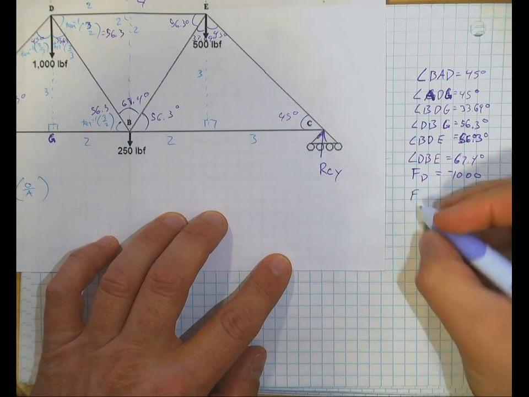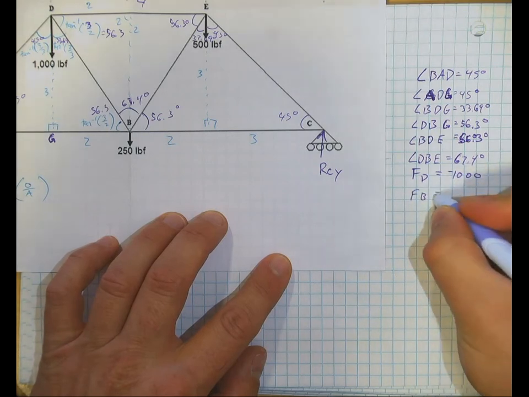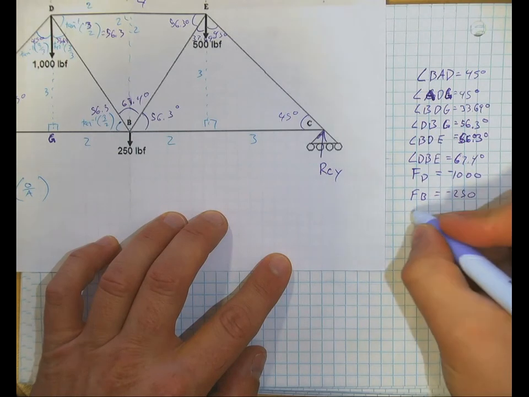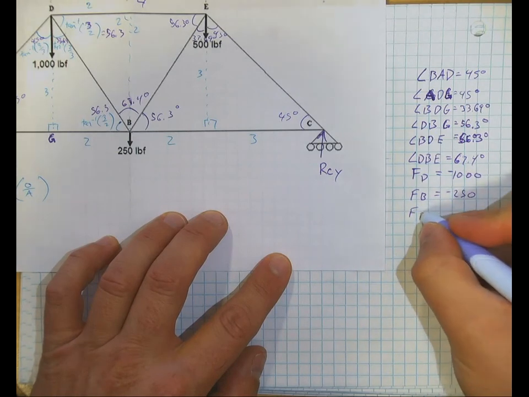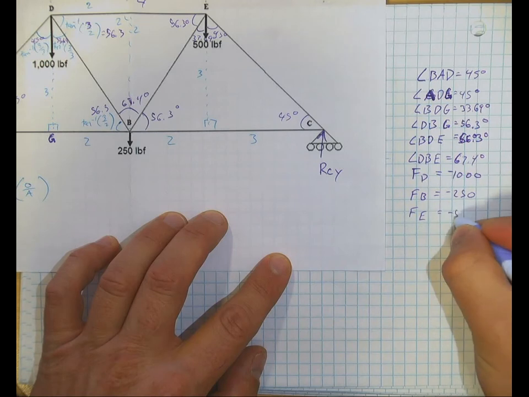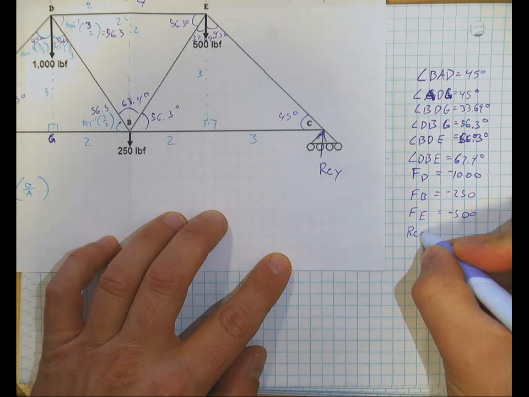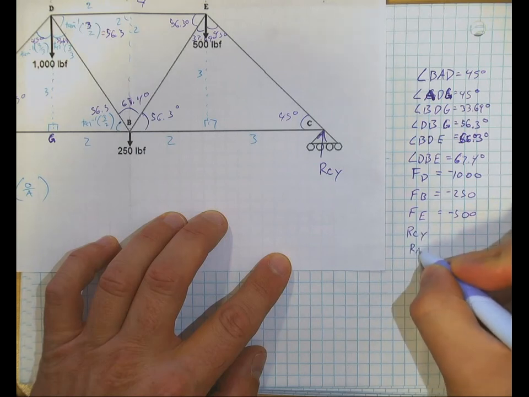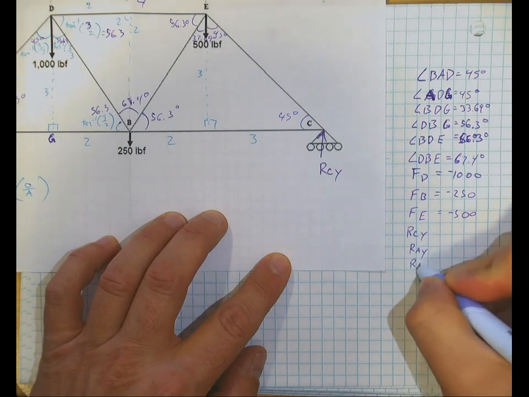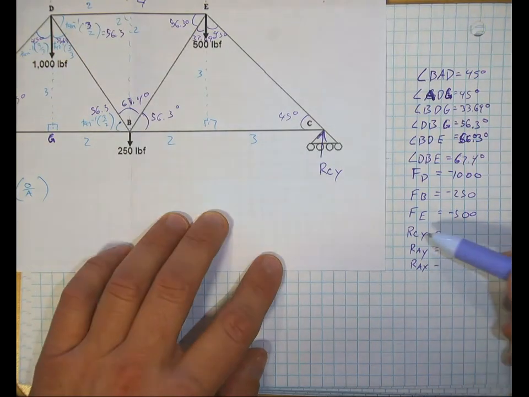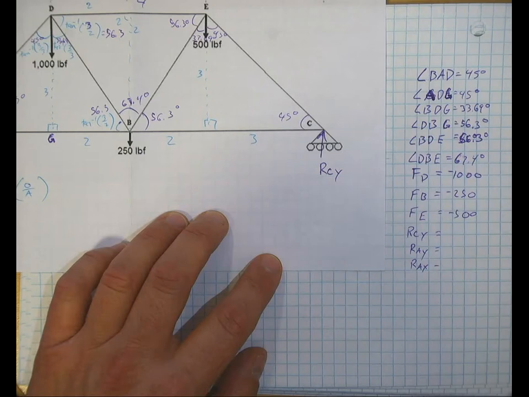The force at B is negative 250. The force at E is negative 500. Then we have RCY, RAY, and RAX.